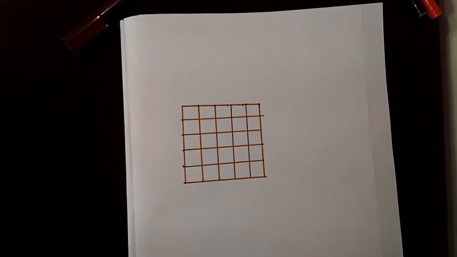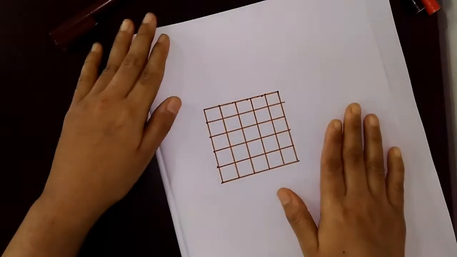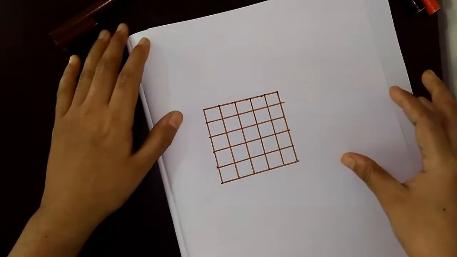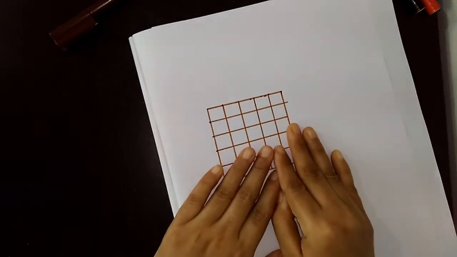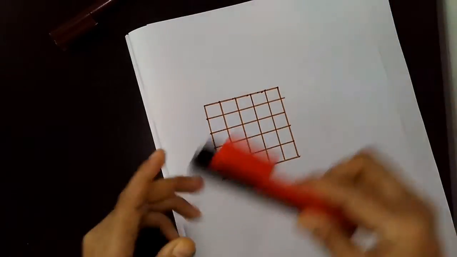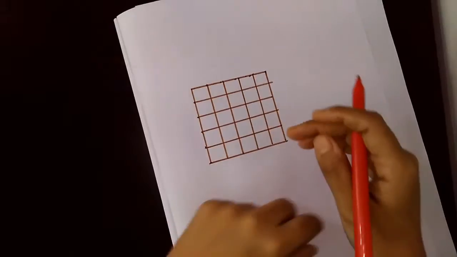Today I'm going to show how to count the number of squares in a given figure, and in this video I'm going to give you very simple and easy tricks to count the number of squares in a given figure without actually counting them. So this is the figure. We are going to count the number of squares in this figure. So I'll give you some tricks.